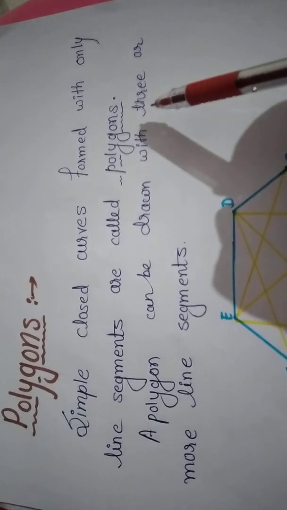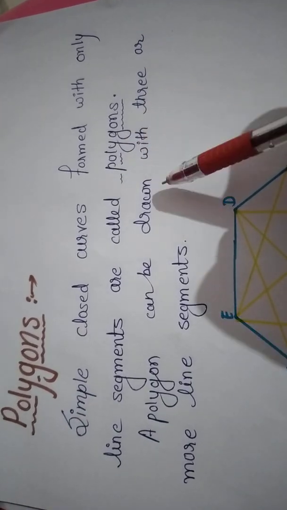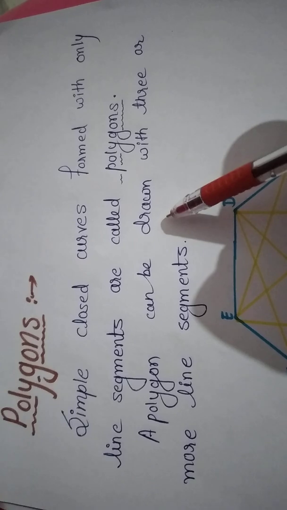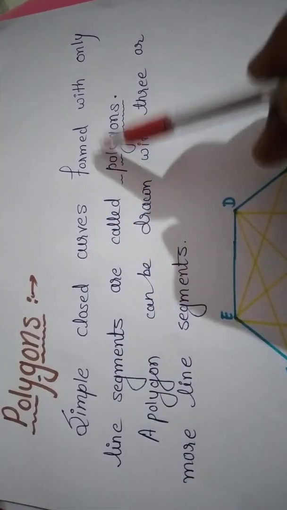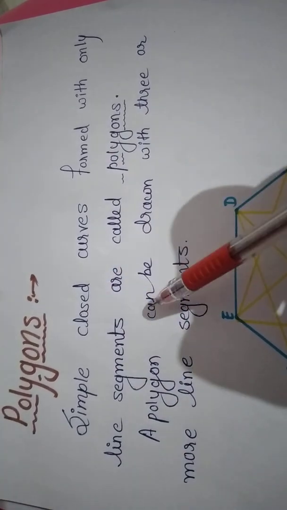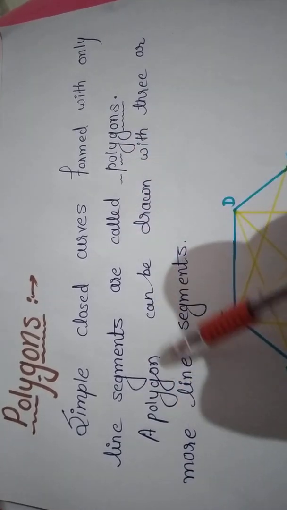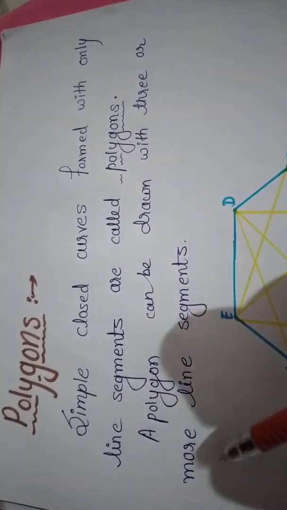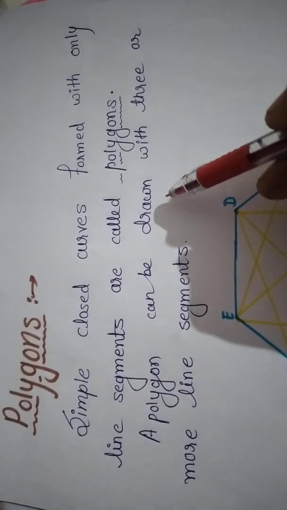We have seen in the last topic different types of closed curves, simple closed curves and not simple closed curves. The simple closed curve formed with only line segments, not curved shapes, is called a polygon. A polygon can be drawn with 3 or more line segments. With the help of only 2 line segments, we cannot draw a polygon.